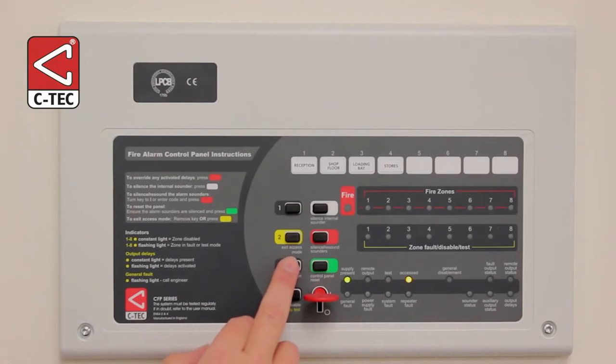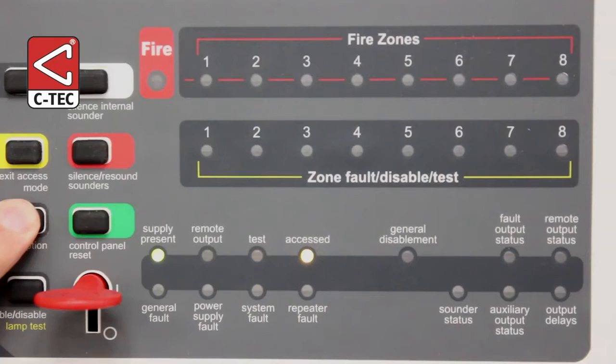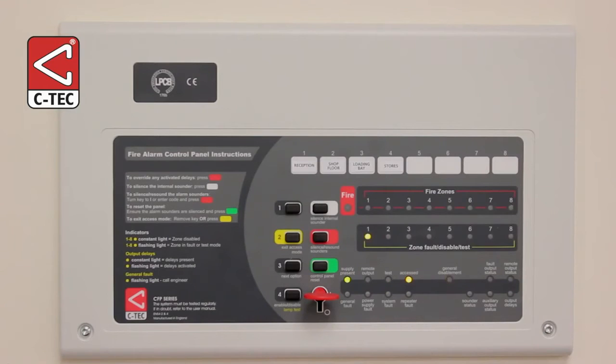To start the process, press and hold the Next Options button for 3 seconds until the general disablement and Zone 1 fault lights are flashing yellow. For the purpose of this video, we'll use Zone 3 as an example of a zone that needs disabling. Press the Next Option button until Zone 3 is flashing.